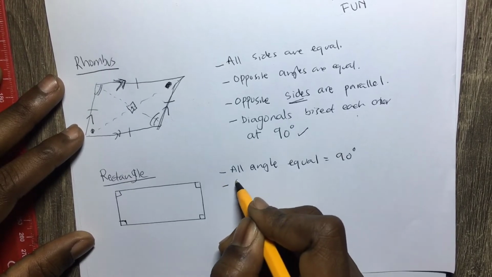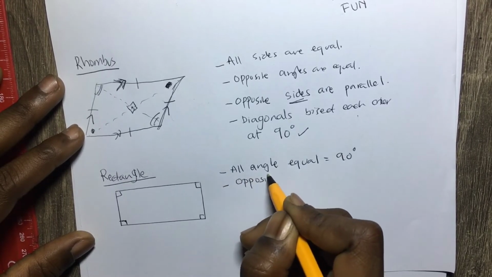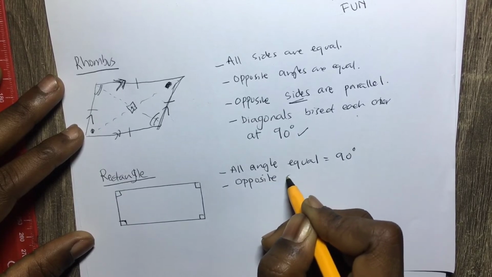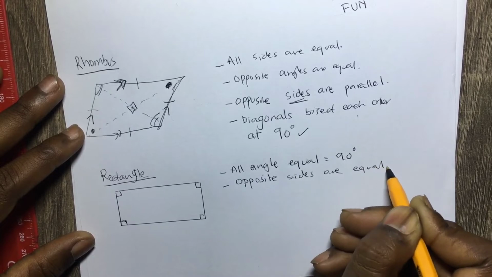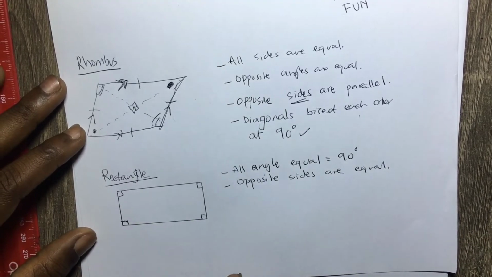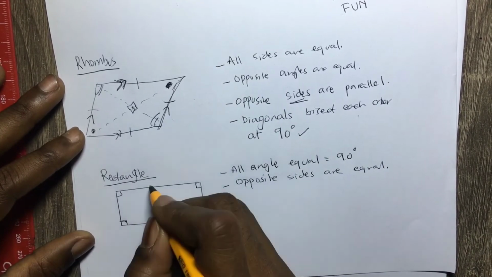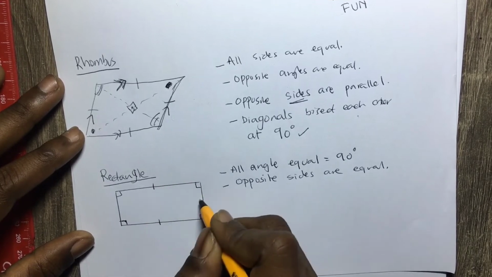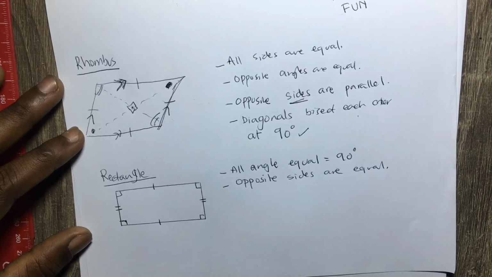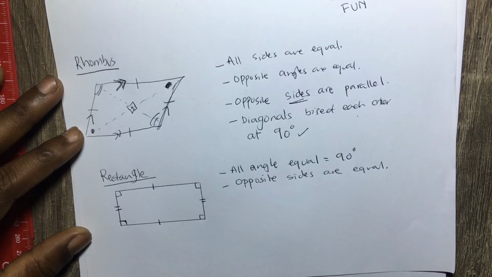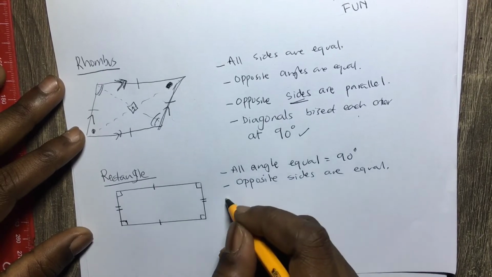Number 2, opposite sides are equal. Can you see why we said a rectangle is also a parallelogram? Because the properties are the same. So this side and this side are the same. This side and this side are the same. Are you all clear? And then what you need to know is that diagonals bisect each other also.